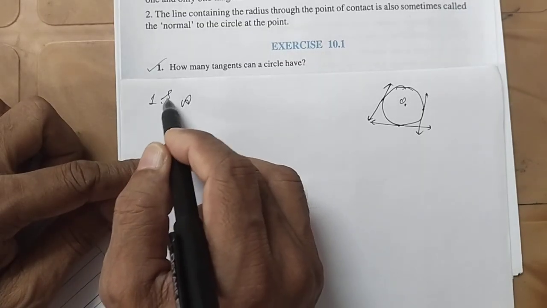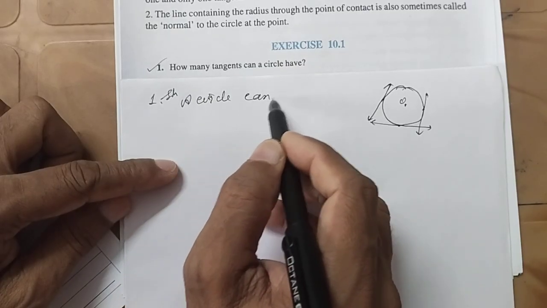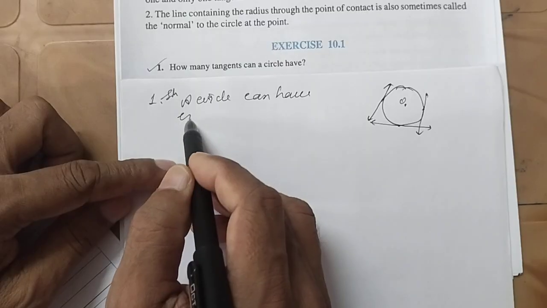So the answer you will write: a circle can have infinite number of tangents.